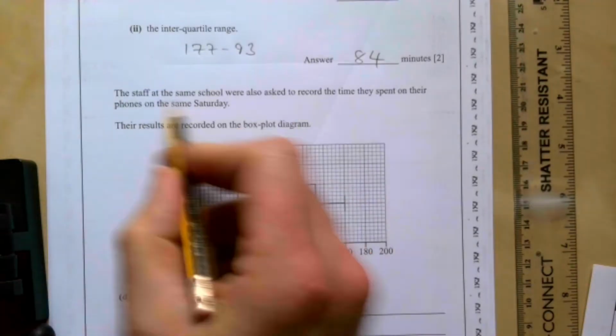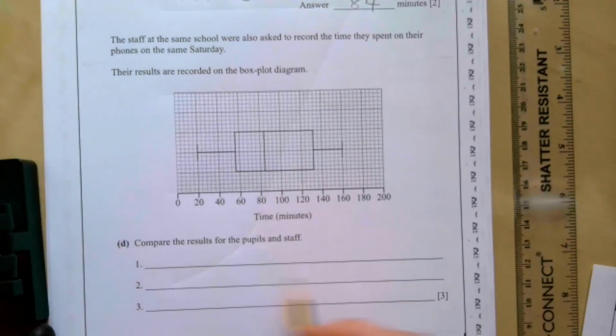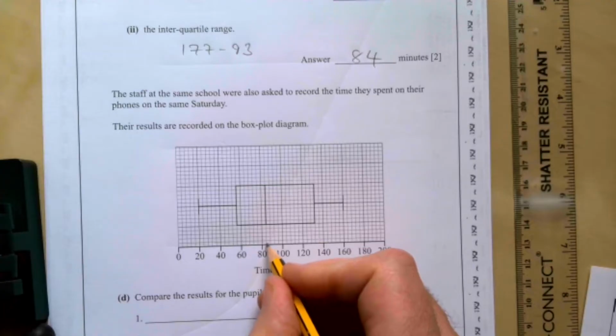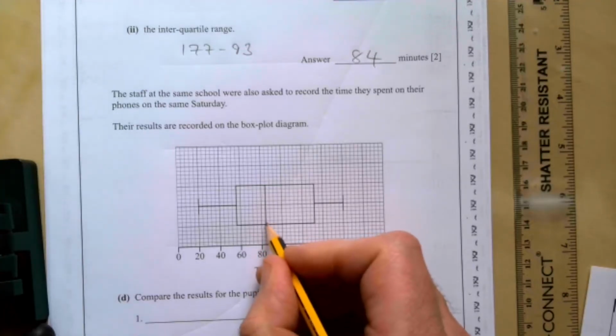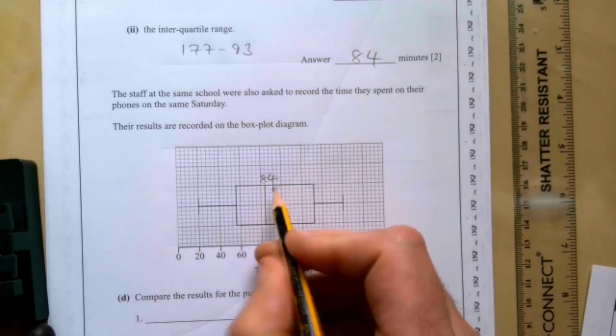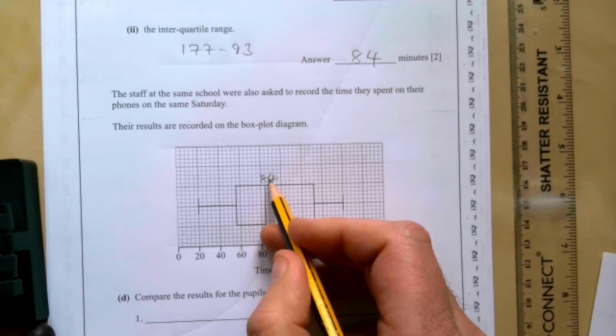Okay, the staff at the same school were also asked to record the time they spend on their phones in the same week. The results are recorded in the box plot diagram. Compare your results for the pupils and the staff. So we have our median, we have our interquartile range. So let's see what they are for the staff. The median is this wee middle number here, and that looks to be 84. So already I can see the median here is 132, the median here is 84, so a massive difference.